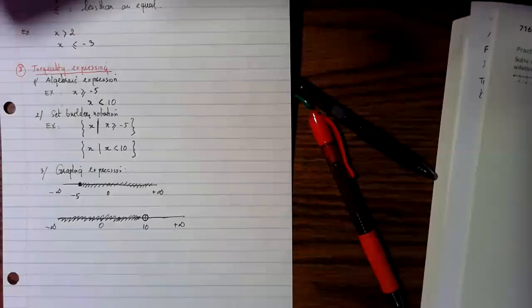The difference is that for an equation, the solution has only probably 1 or 2, but for an inequality, the solution contains infinitely many values.